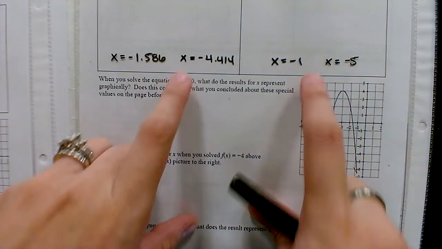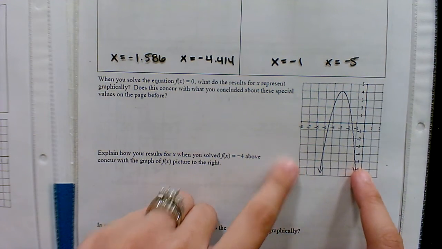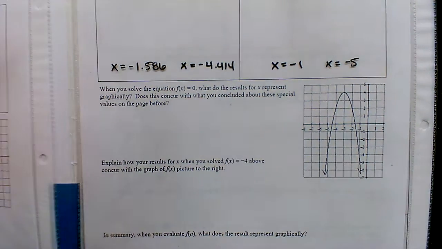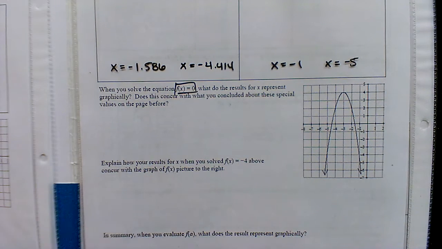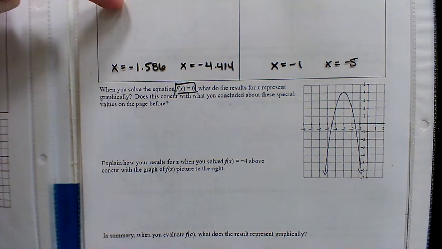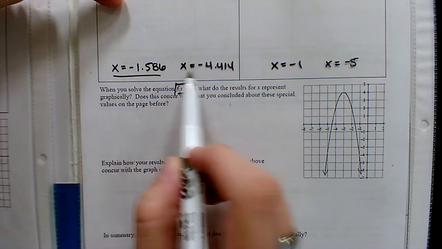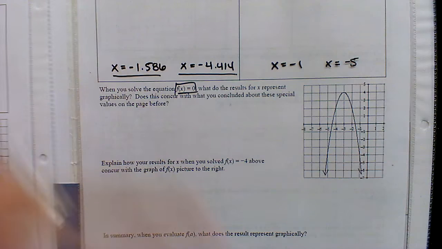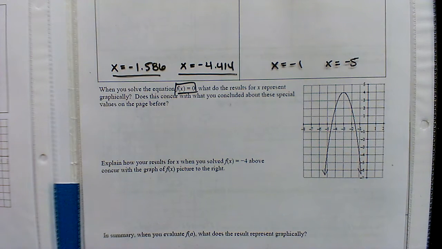So we're going to look graphically at where these numbers show up on a picture of that same parabola graph. When we solved the f of x equals 0 question, that was our first block up here, what do the results represent graphically? Can we think about what these 2 x solutions mean or where they might be showing up on the graph of f of x?